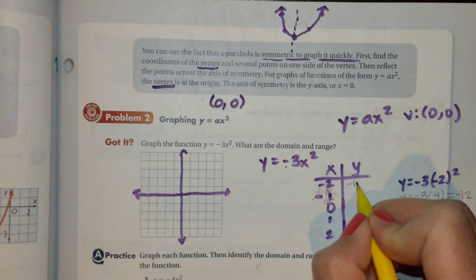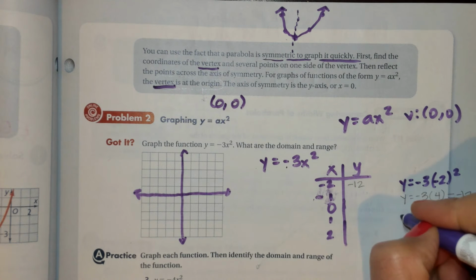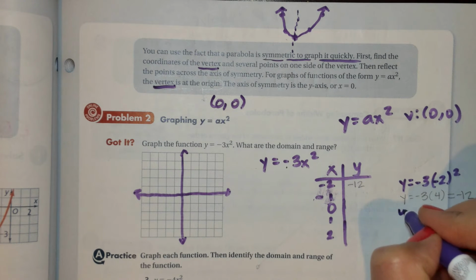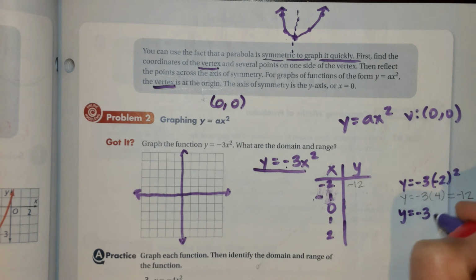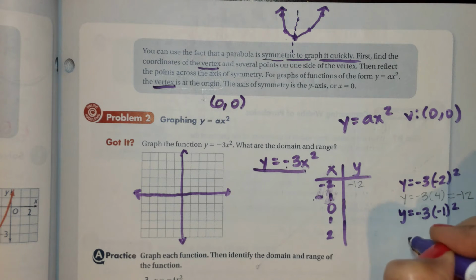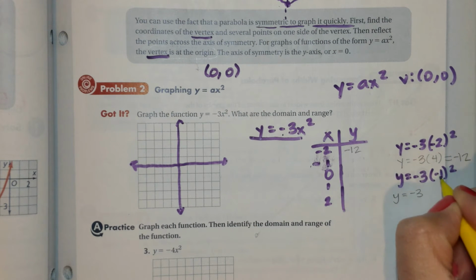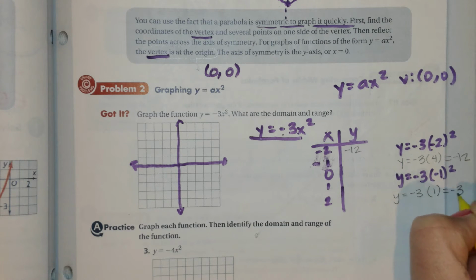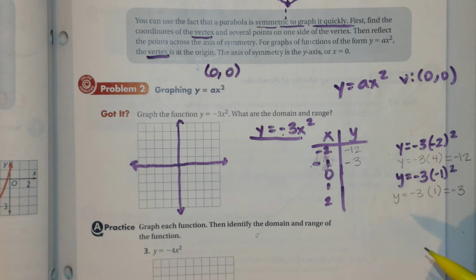And then I can write that in my table. Then I'm going to do my next point. I'm going to plug in -1, not for y, but for x. So I'm going to do y equals -3 times x squared, always using that same equation. X is now -1 squared. So everything else stays the same, but I'm going to go ahead and do my -1 squared. -1 times -1 is +1, and then multiply that, and I get -3. So those are 2 points I have so far.